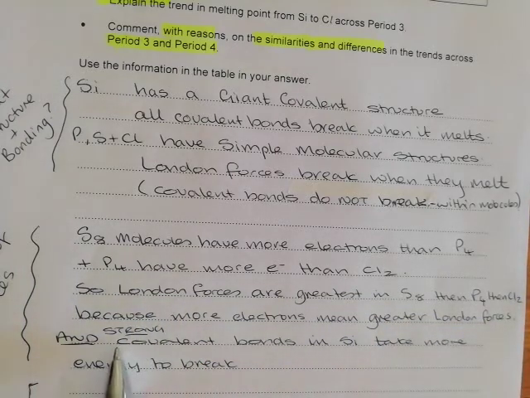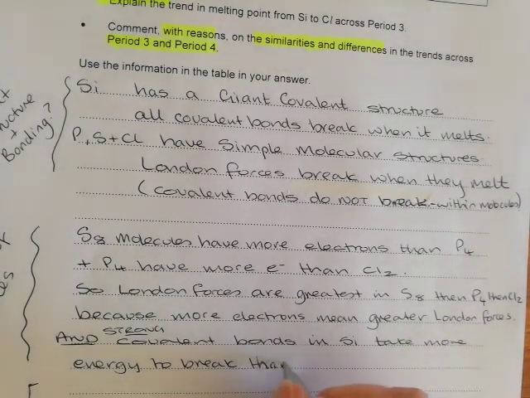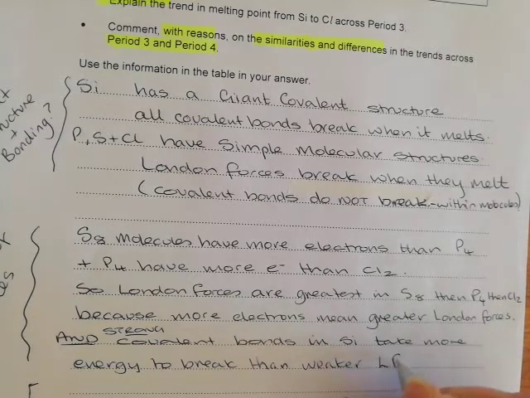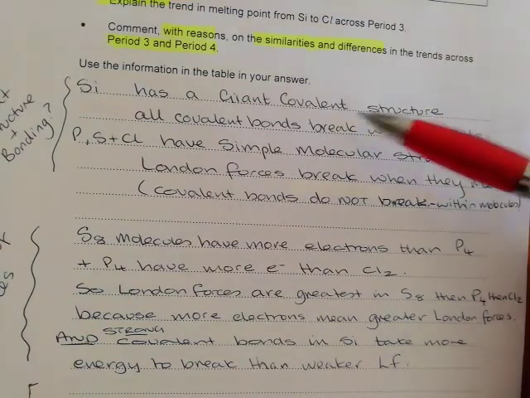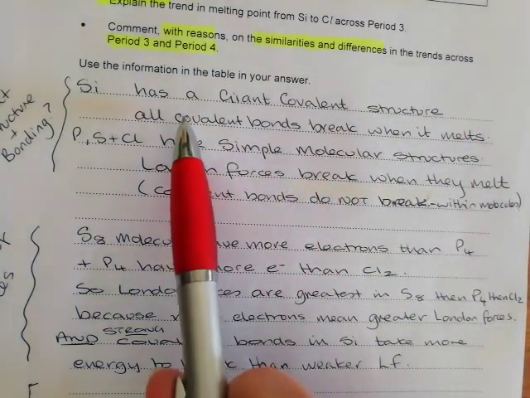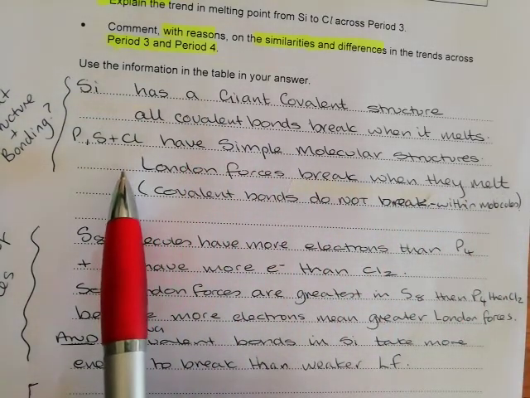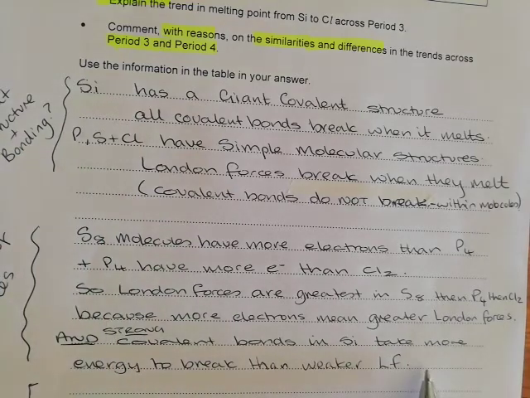And the other thing they'll be looking for is that you have really clearly spelled it out somewhere along the line that the covalent bonds are strong and take more energy to break than the weaker London forces. So make sure of that. So you could have that up in this top section up here. You could talk about as all the strong covalent bonds break there, and you could talk about the weak London forces here, and you wouldn't have to say that sentence.